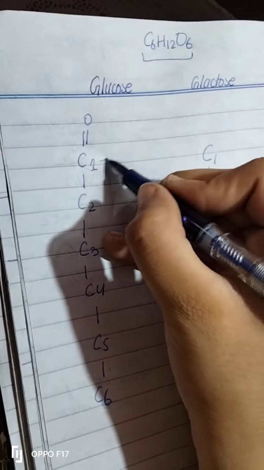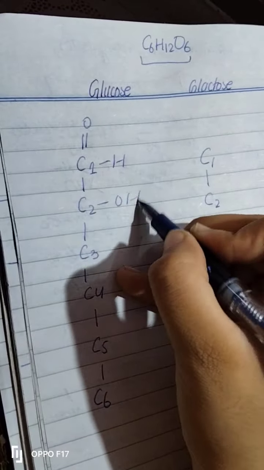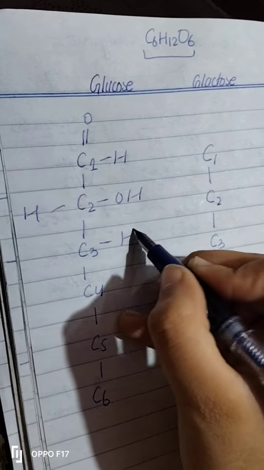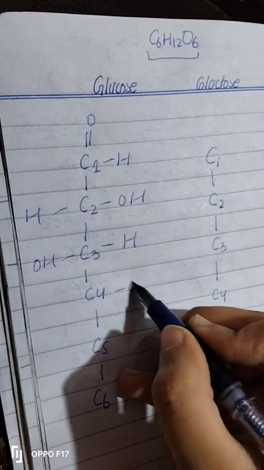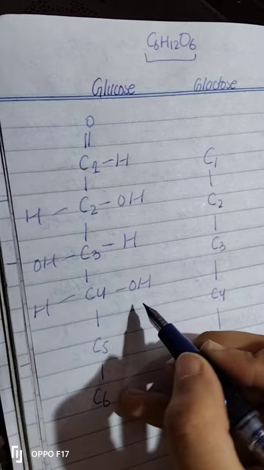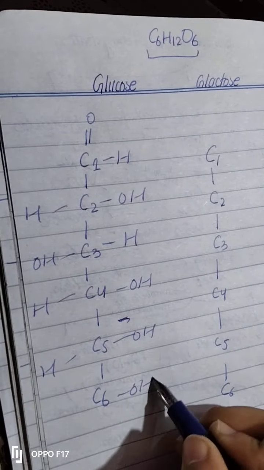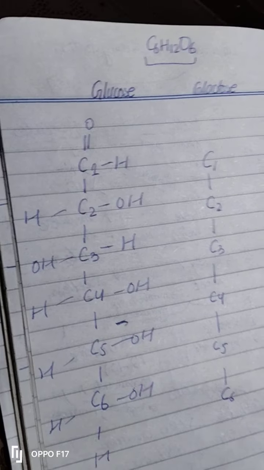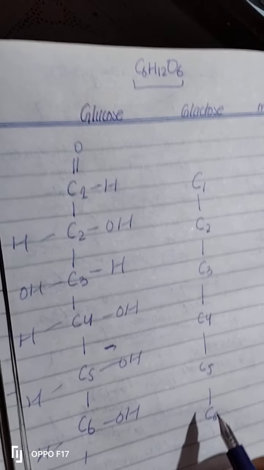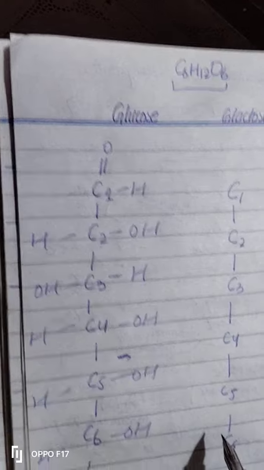Here OH. And you have to learn this formula, like how to create glucose. So this is the structure of glucose.